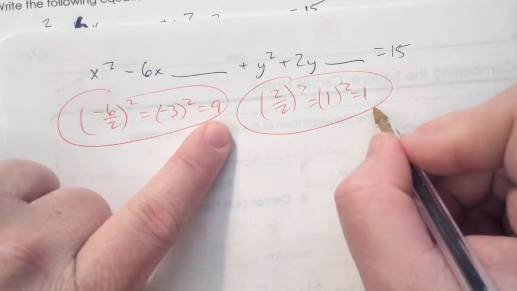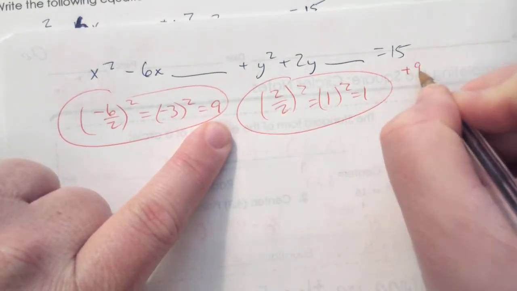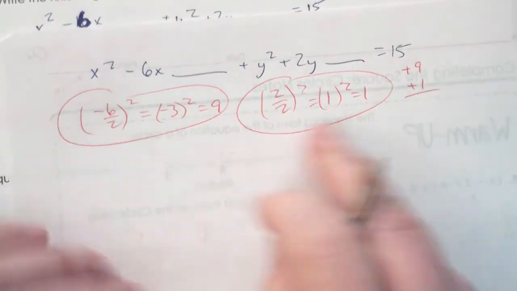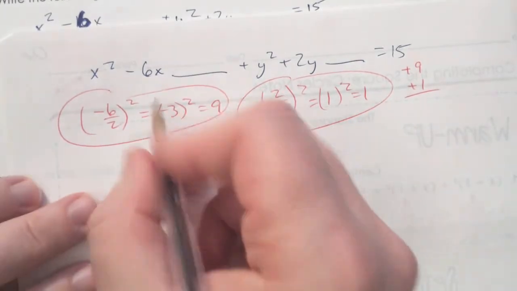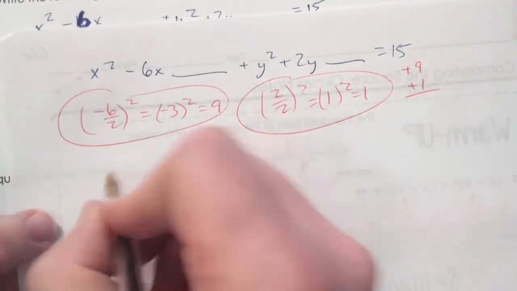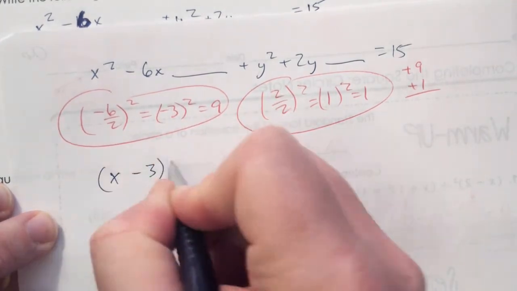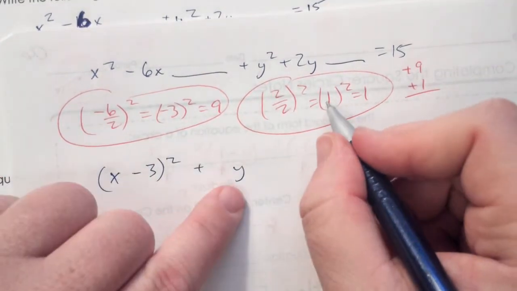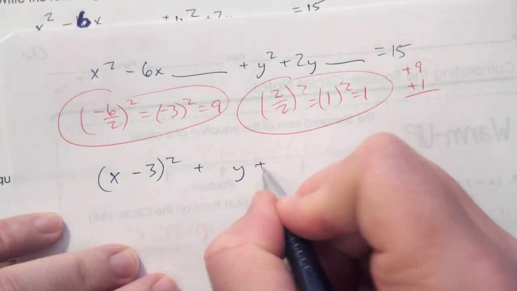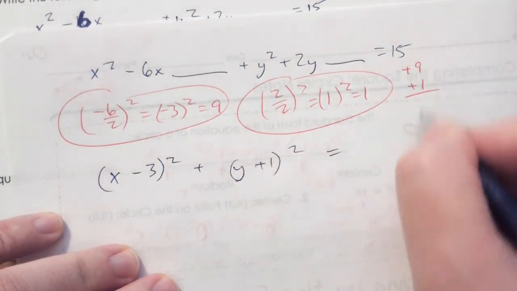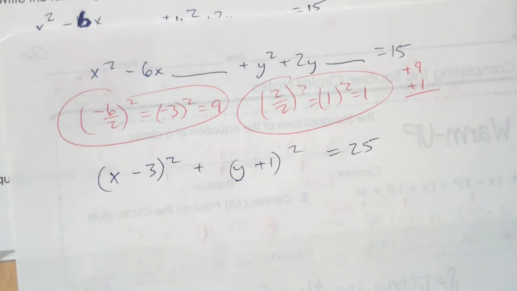We're going to take those whole numbers, add that. So those positive numbers right there. And whatever's in the parentheses, write that down. So we had x and then that minus 3 squared plus y. Whatever's in the parentheses stays in the parentheses. So plus 1 squared equals, add those together, you get 25. So, and that's pretty much it. You just need to have a lot of practice with that.